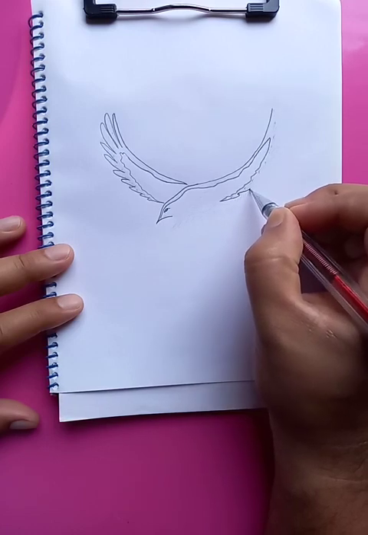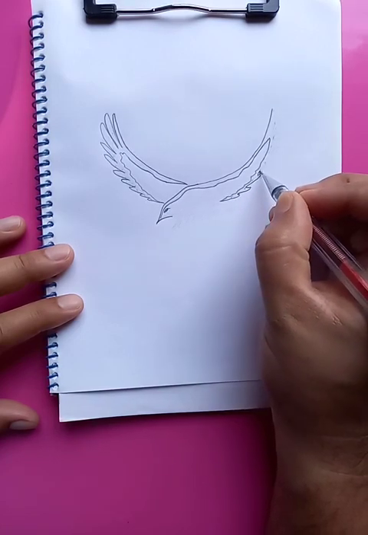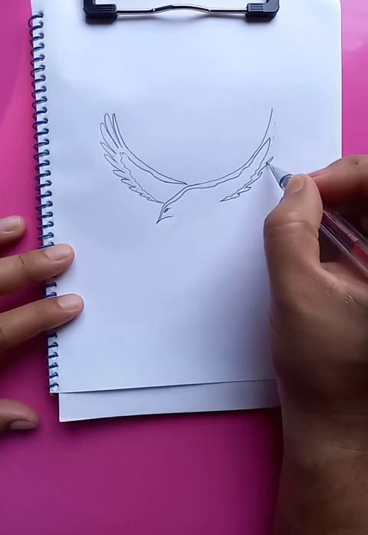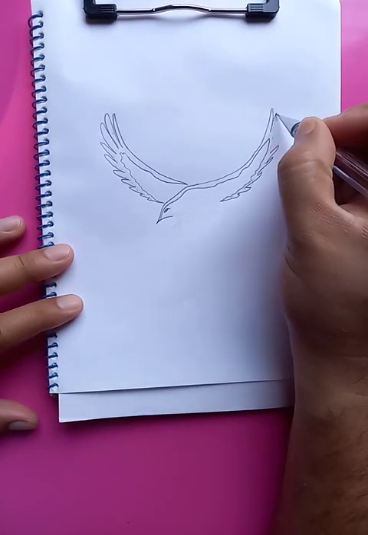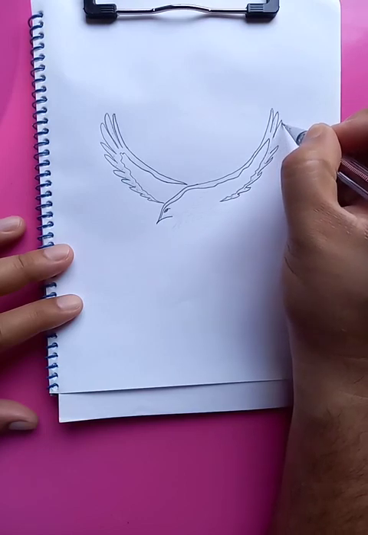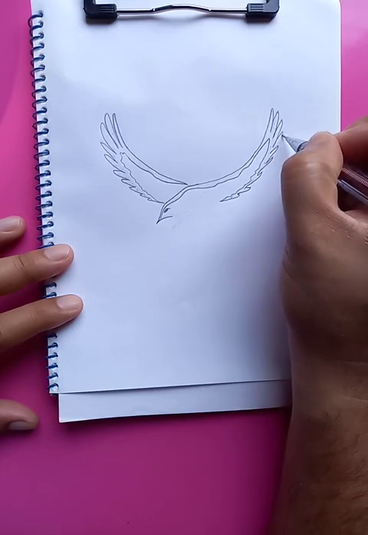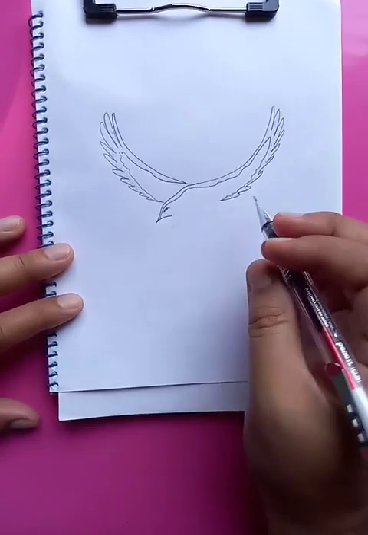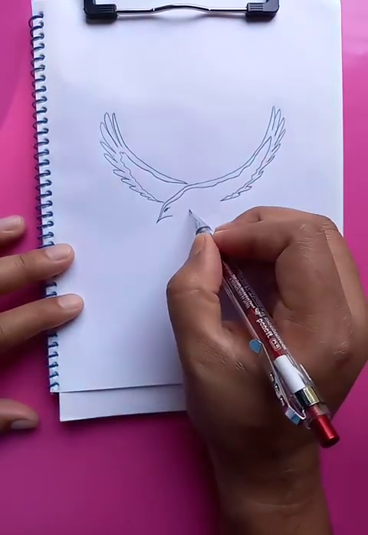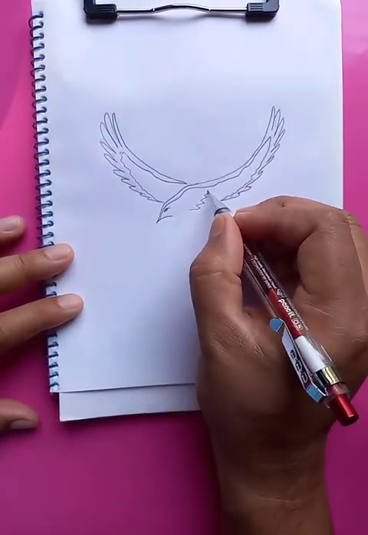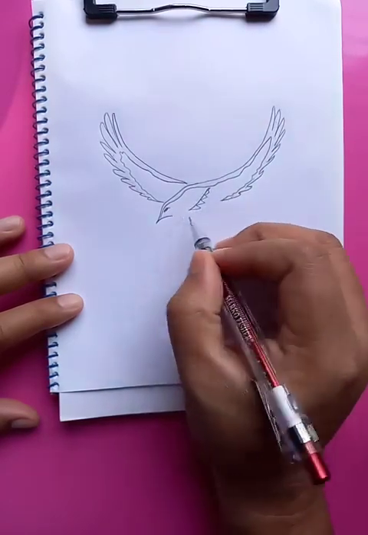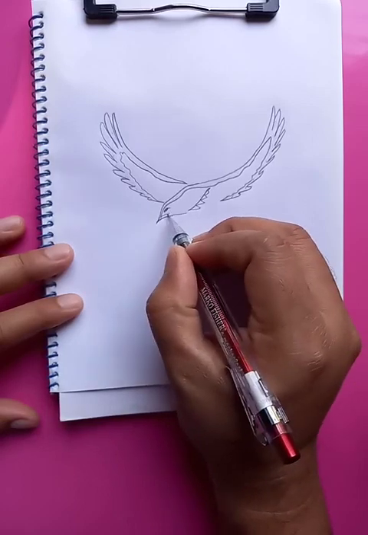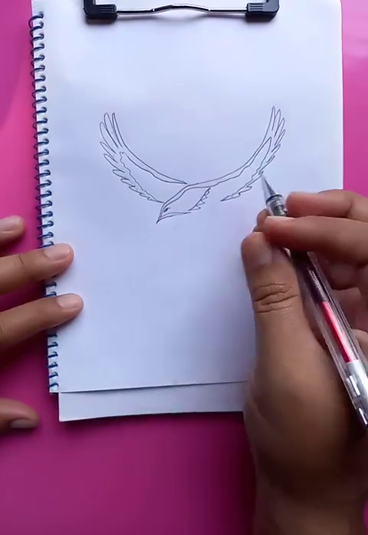So you can see the feathers coming from the top. All right, so a few lines we can see here like this, and this line is extended here up to this point.